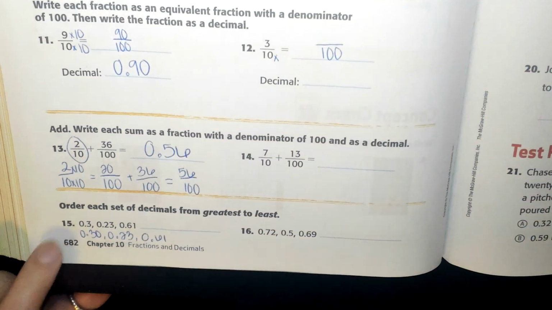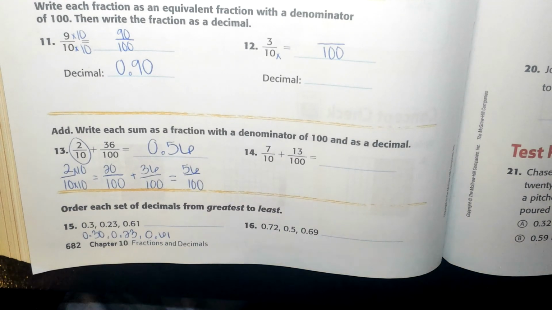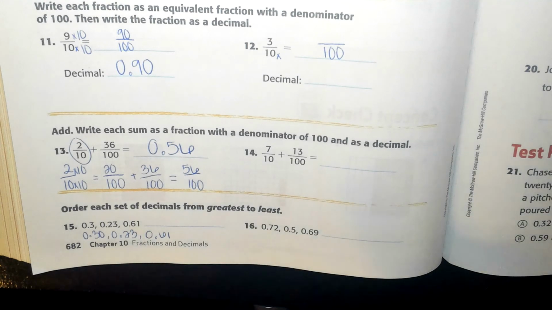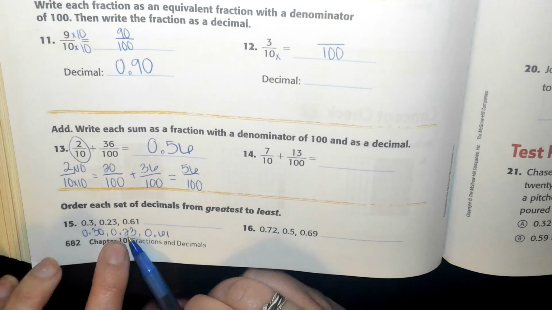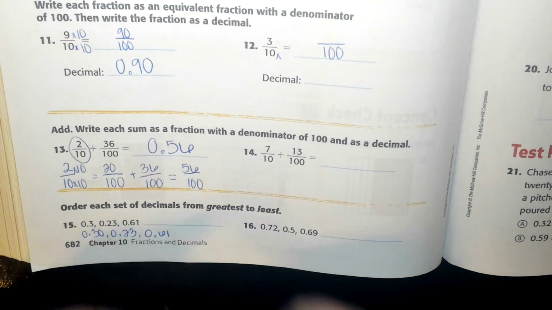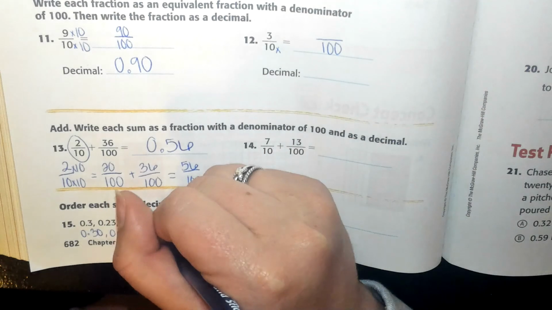All right, and so I'm always going to look at the tens place first. The decimal with the number in the tens place that's the greatest is the biggest one. So looking here, I have a 3 in the tens, a 2 in the tens, and a 6 in the tens. Which of those is the greatest? If you said 6 in the tens, you're correct.